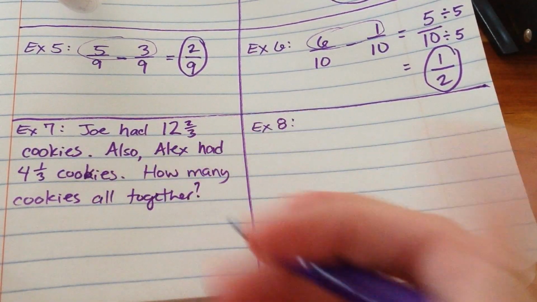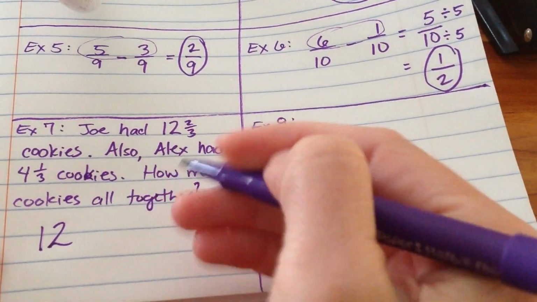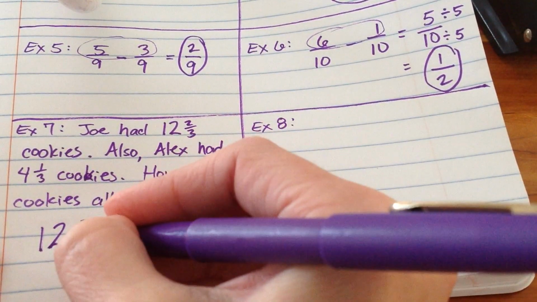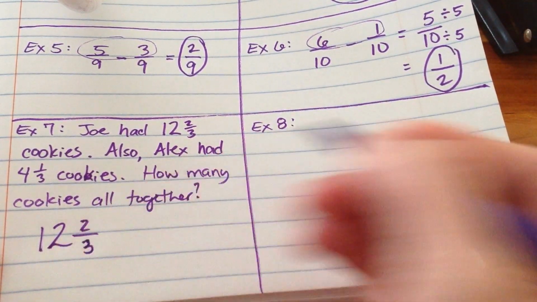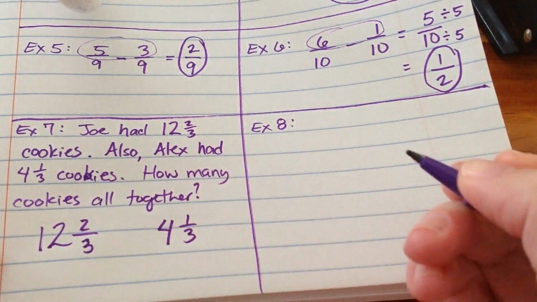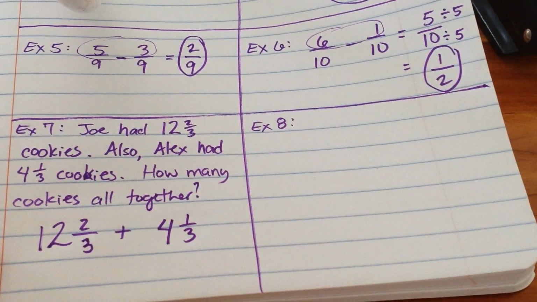And so we've got 12 2/3. So think about it a second. Are we going to add or subtract here? So we're going to have to choose between addition and subtraction. So if we want to know all together, of course, one had 12 2/3. The next one had 4 1/3. And of course, if we want together, that is an addition problem. So you should choose addition.